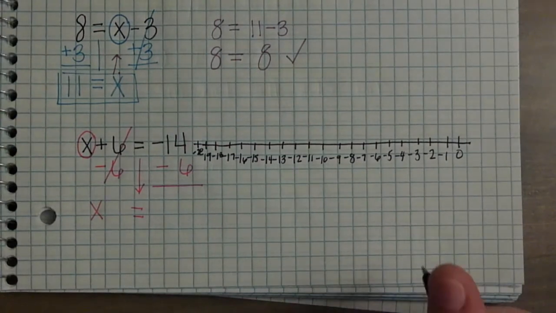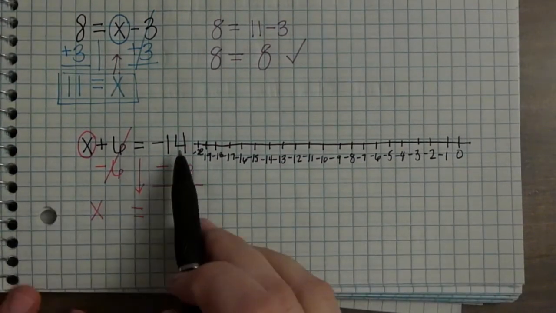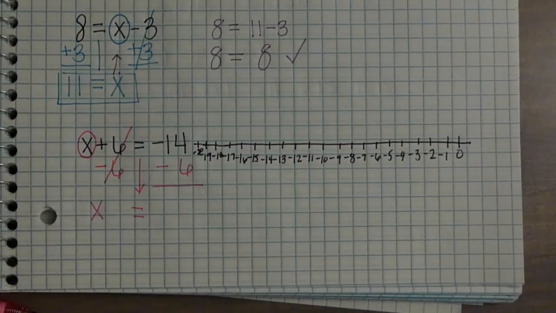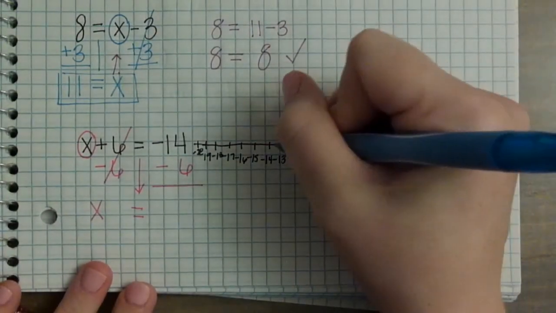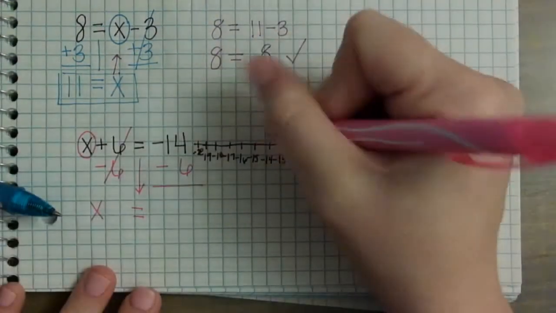Sorry, I ran out of room. So where we're going to start, sorry, that was really loud. I dropped my pen. We're going to start at negative 14.